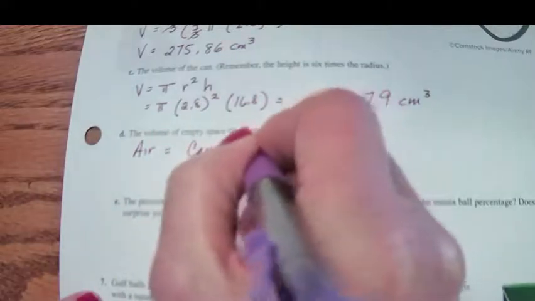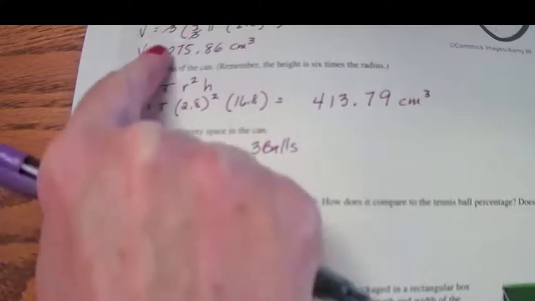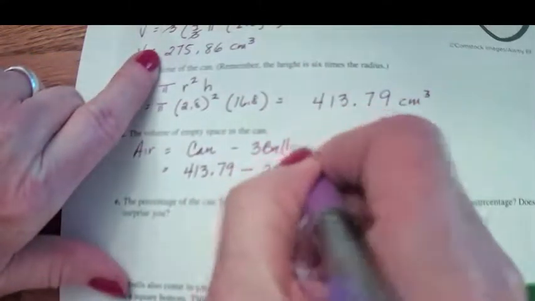So what's the volume of the empty space? The volume of the air is the volume of the can minus the volume of the 3 balls. The can is 413.79, and the volume of the 3 balls is 275.86.